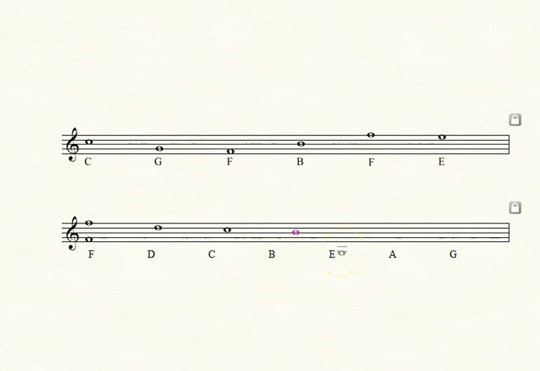Now we have E. If you remember from earlier, I said E is in two locations. E is here on the first line for every, and then E is on the top space as well for FACE, because we have F-A-C-E. We have an A now, so we can use our FACE, F-A. And then lastly, we have G for every good.